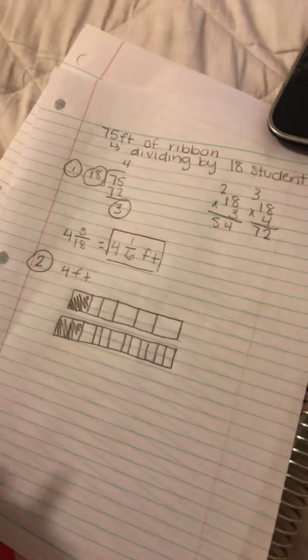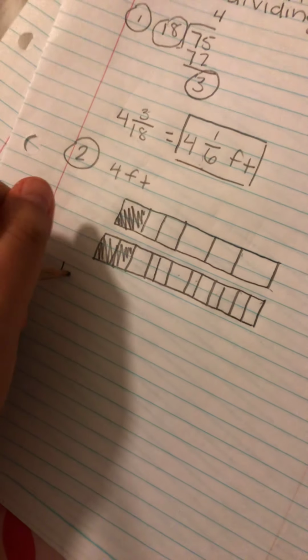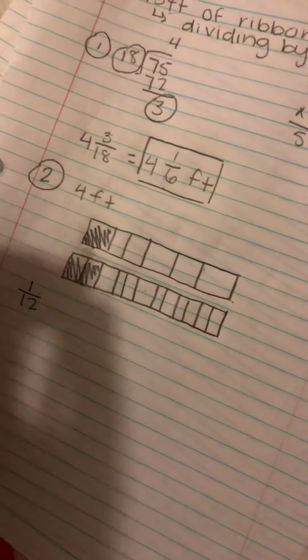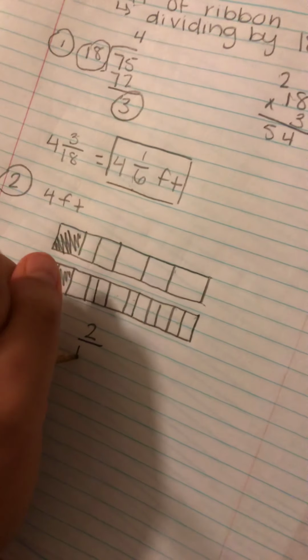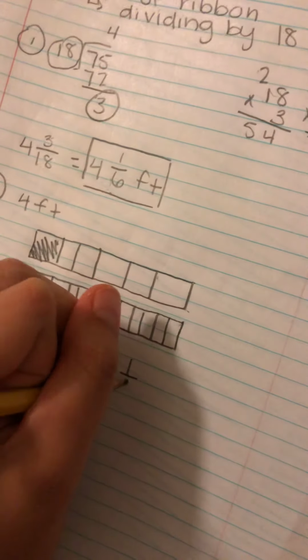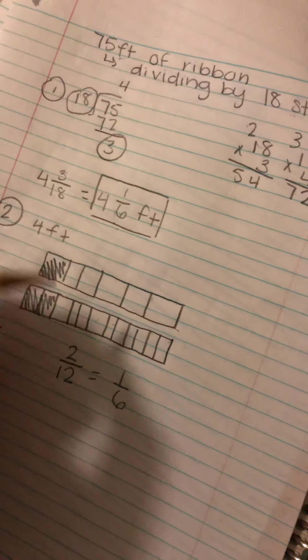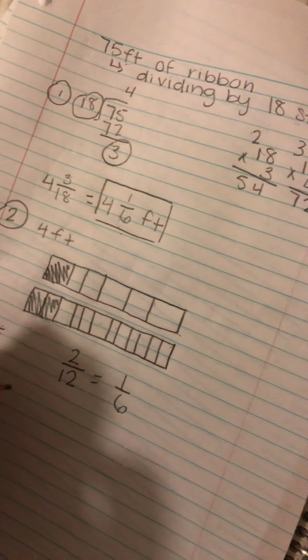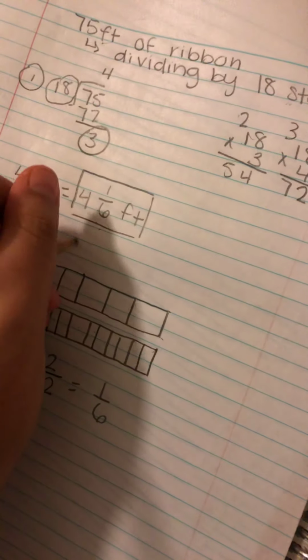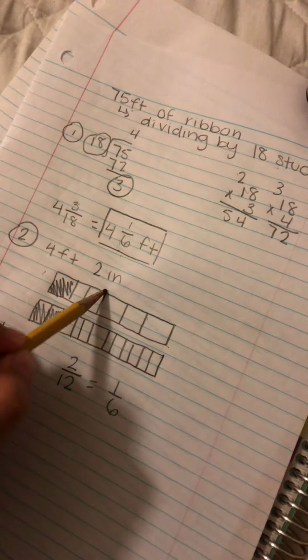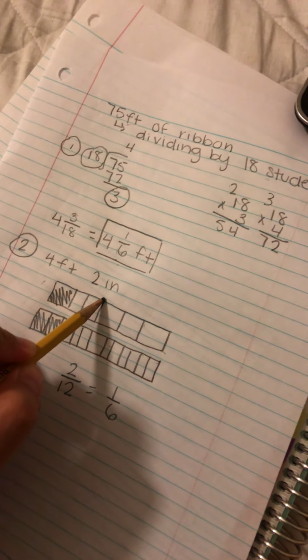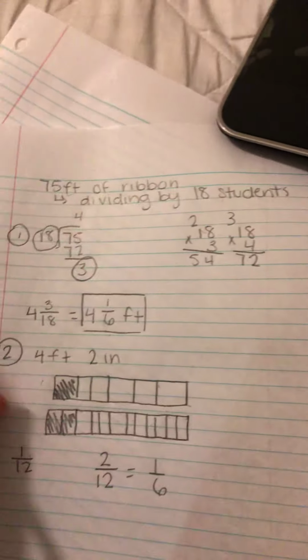You could also figure this out by just using equivalent fractions because you know that an inch is 1/12 of a foot and 2/12 is equivalent to the 1/6 fraction of a foot that is up here. So you have 2 inches left over in your ribbon. You have 4 feet, 2 inches that each student gets. That's how long each piece is.